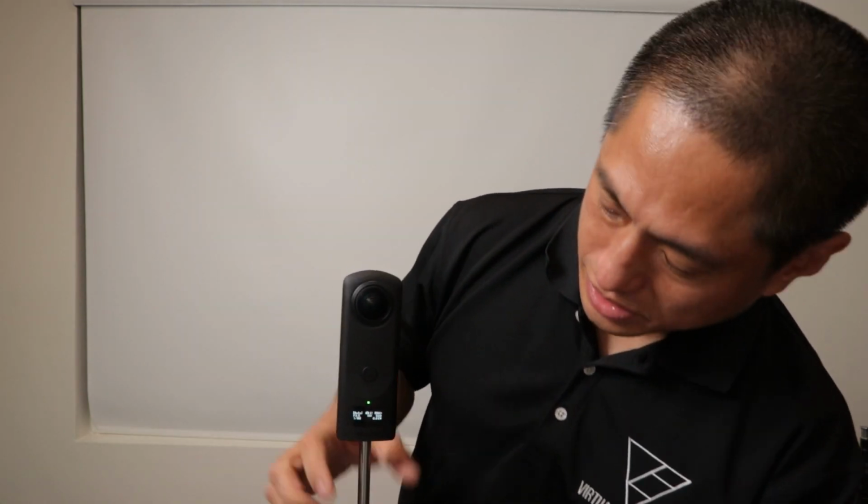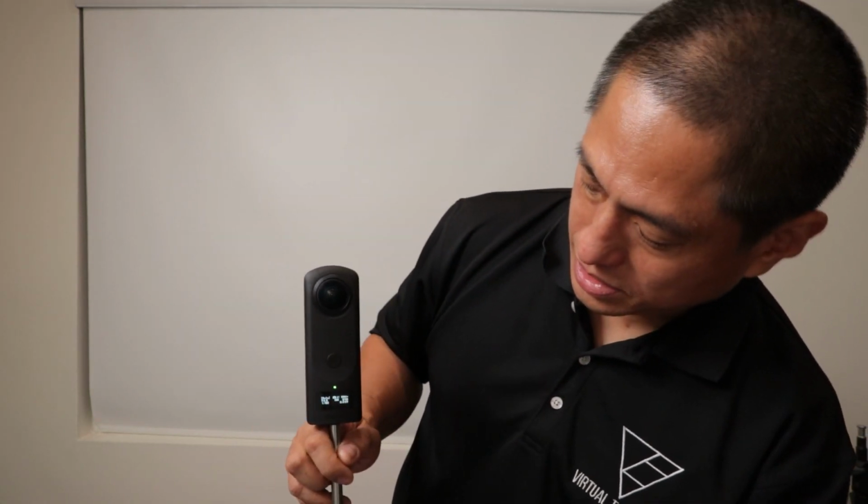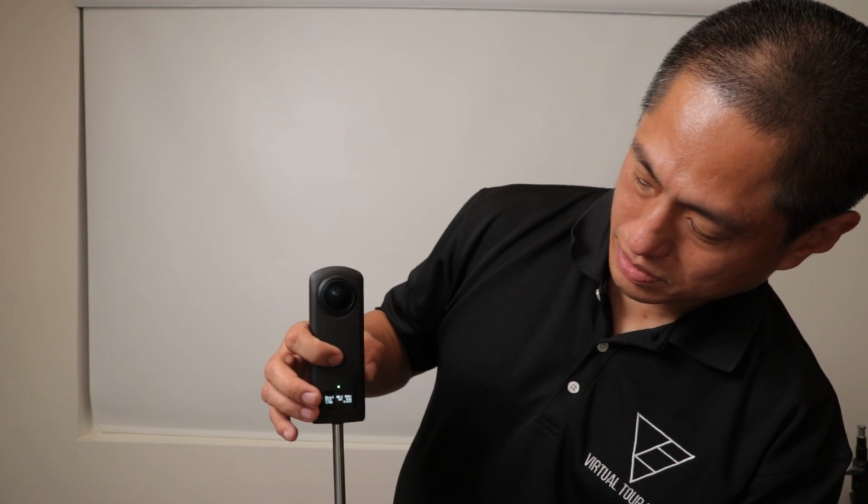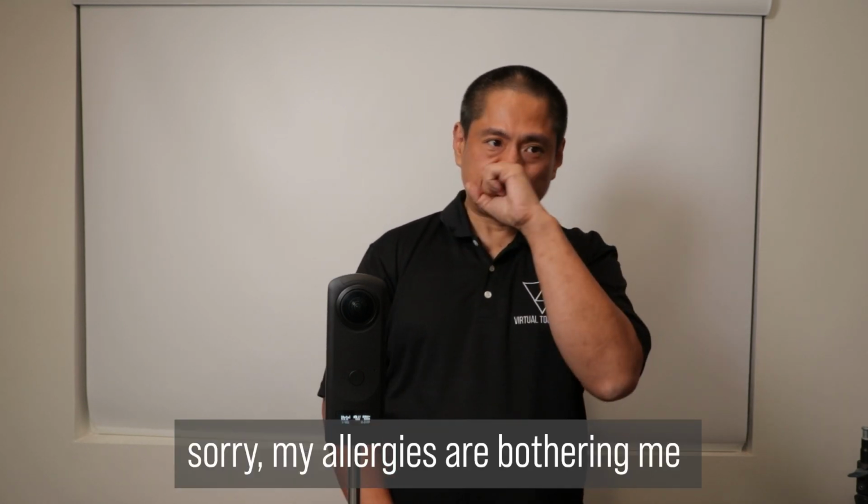The way you shoot it is very similar to the Theta SC2. Here, I'm just going to press the shutter and activate the self timer, and just like the Theta SC2, the photo is stitched in the camera. You don't need to do anything to it. All you need to do is just download it straight from the camera to your PC or your phone.